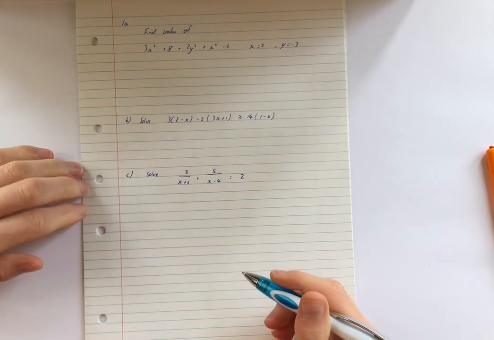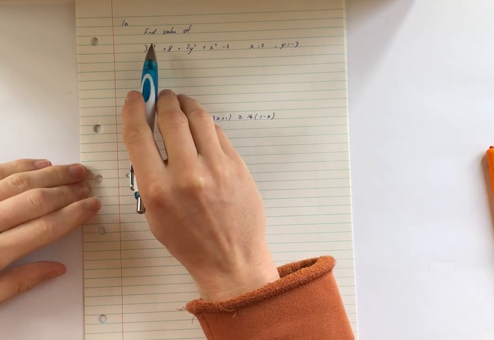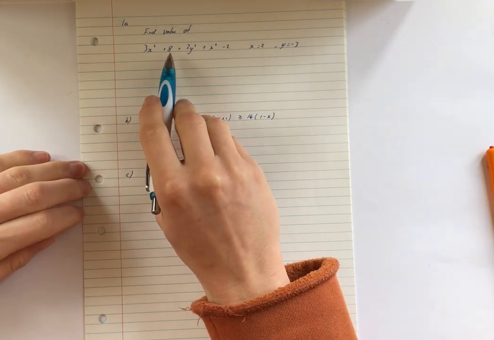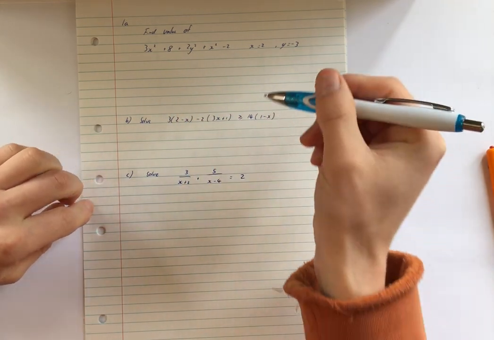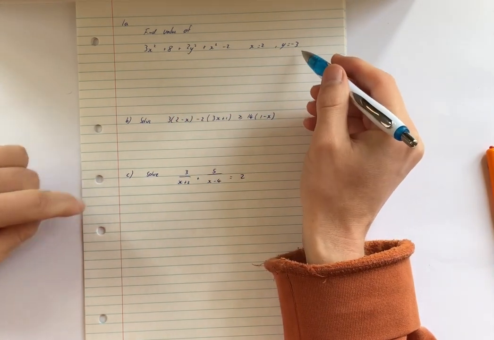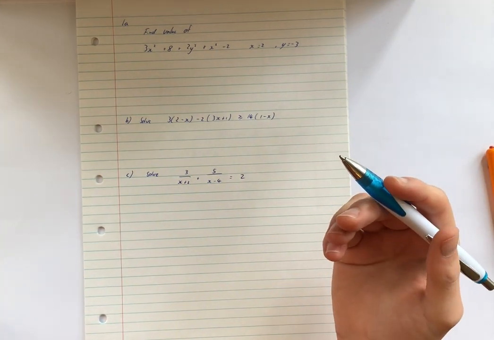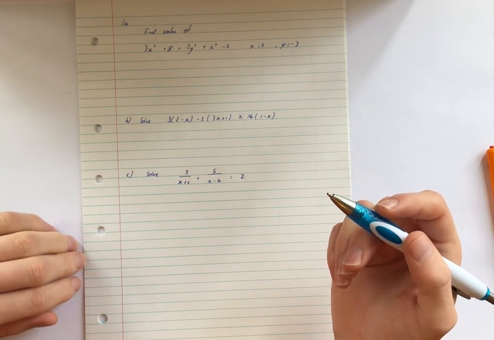All right, question one. Obviously going to be an achieved question. It is just a straight substitution. Find the value of 3x squared plus 8 plus 2y squared plus x squared minus 2, and we know that x is 2 and y is negative 3. Pretty nice problem. Just remember your order of operations.